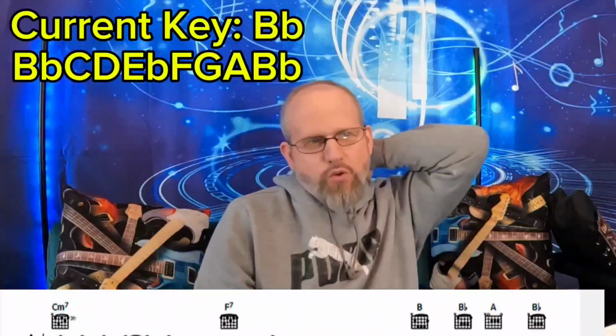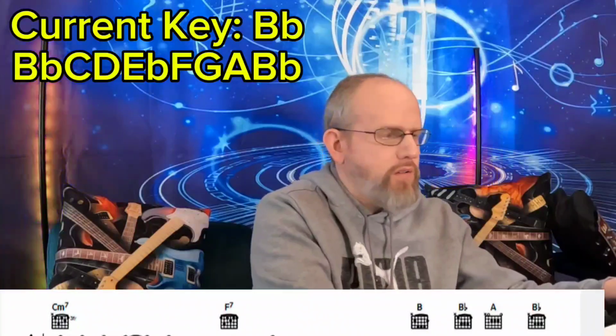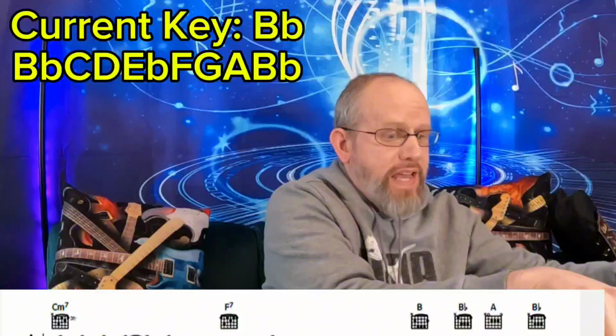All right, the next chord we have is a C minor 7, which is the 2 chord in B flat, followed by the F7, which is the 5. And so that's a 2 to 5, which is a very popular jazz style chord progression. Right after that, we're abruptly met with this really interesting little high, little low part. That's a B major to a B flat major to an A major to a B flat major.